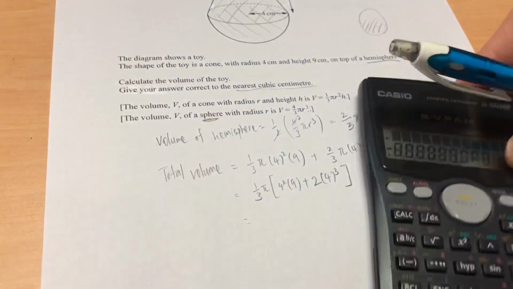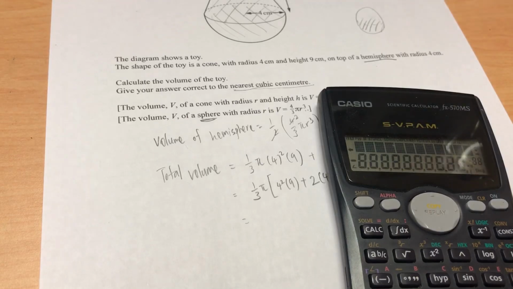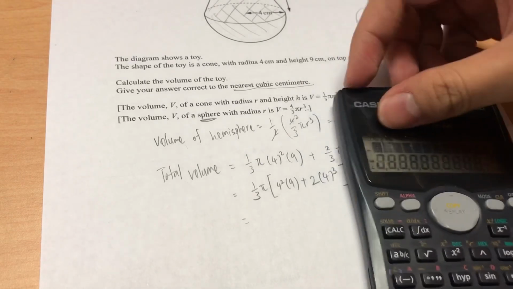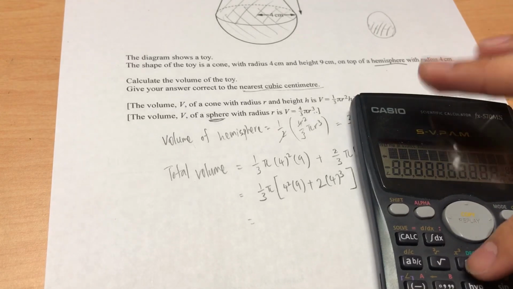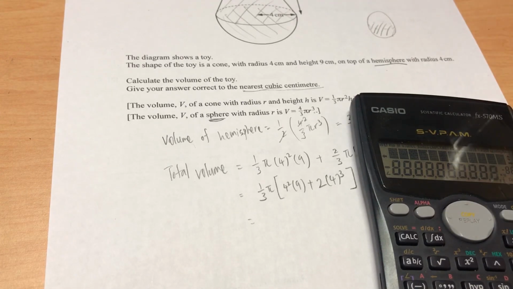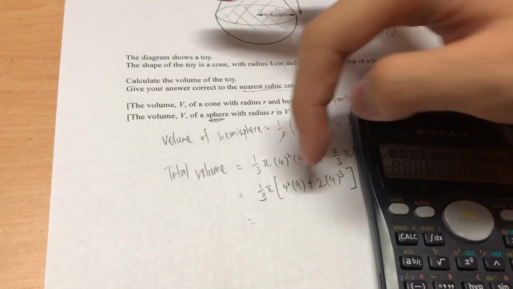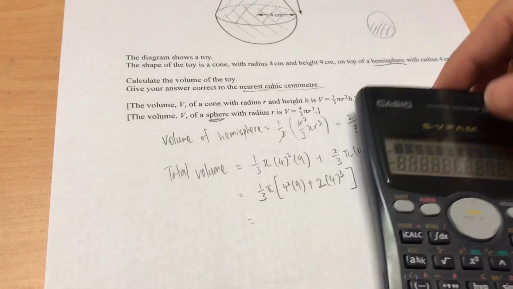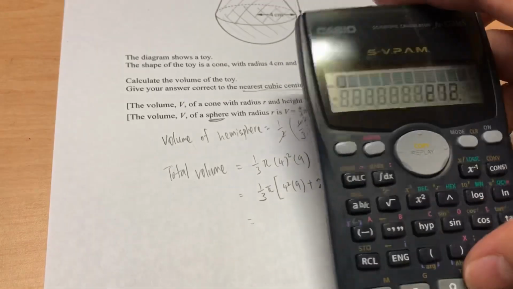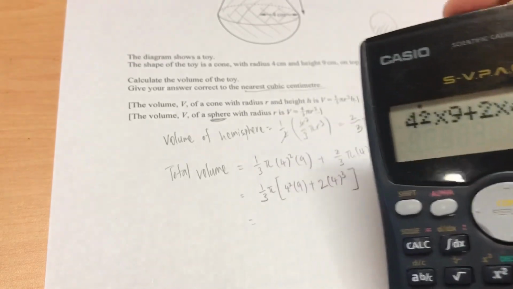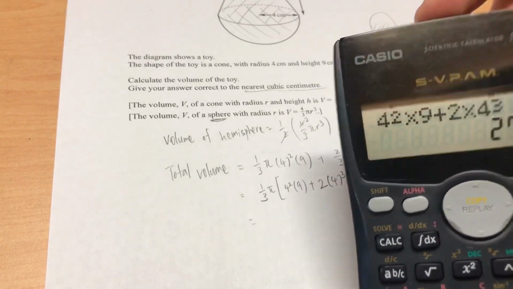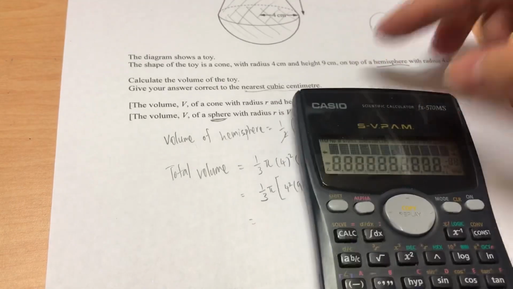When you press your calculator, I'm going to press this part first: 4 squared times 9 plus 2 times 4 cube. The inside of the bracket is equal to 272. Sorry about that, the screen is too small.